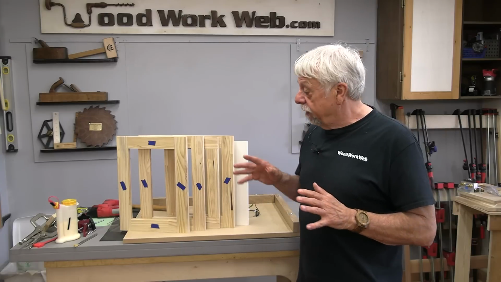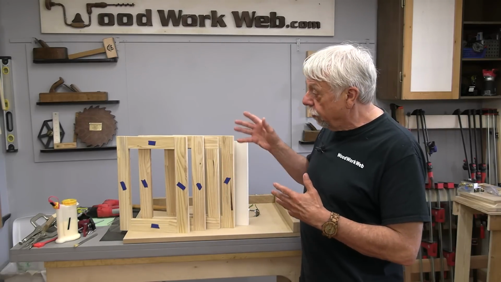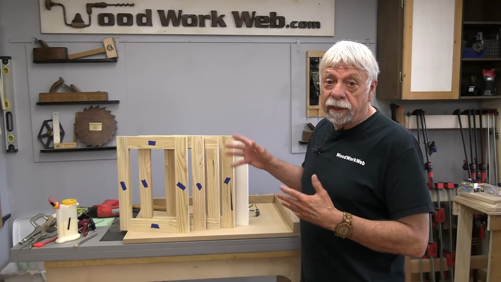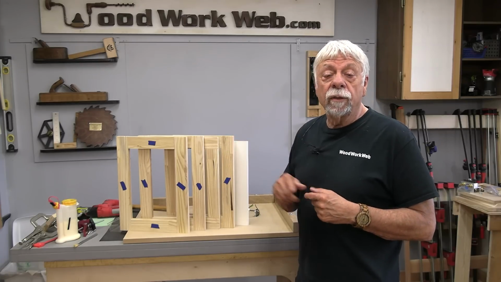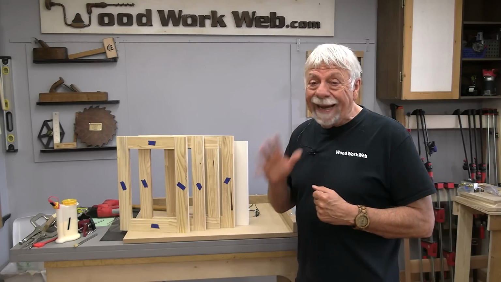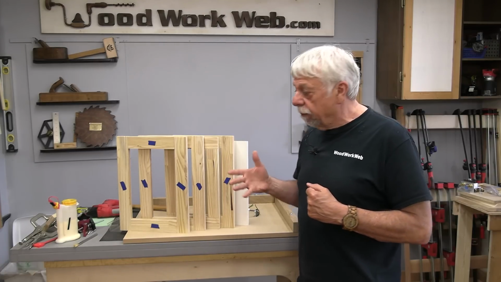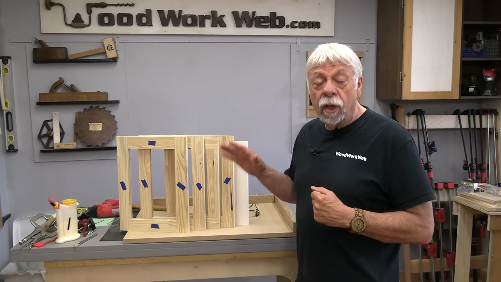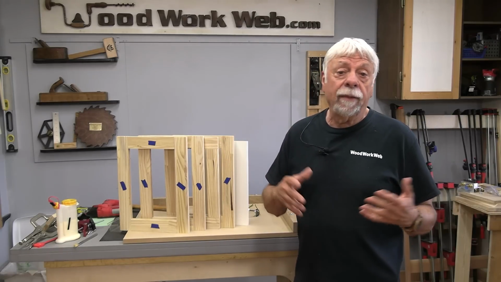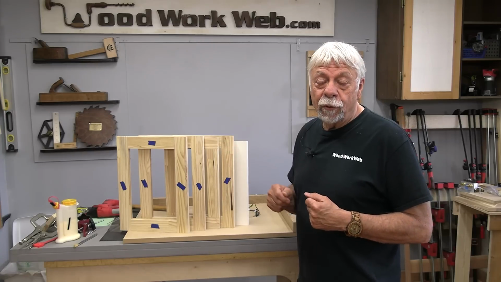There's a detailed article on Woodwork Web about these and what I used and the bits and so on that I used to put these together. So you'll be able to go and check that out. But it's an important video for anybody who wants to continue their furniture making abilities. Making doors is important, or if they just want to restore a bathroom or kitchen doors, there's a good way of doing it.